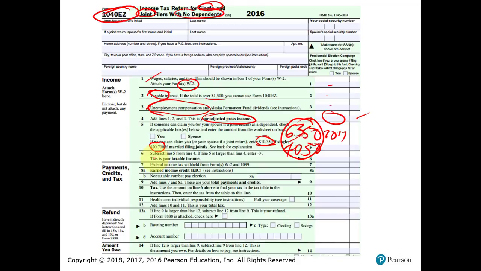But if our taxpayer, be it the taxpayer or the spouse, can be claimed as a dependent, then this exemption disappears. And you've got to start using that formula to possibly reduce the standard deduction. So you would check off whoever can be claimed as a dependent. Let's assume it's just a single taxpayer and this single taxpayer can be claimed, so we check it off.